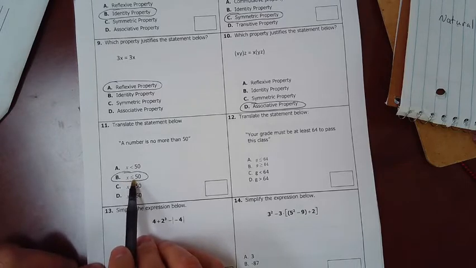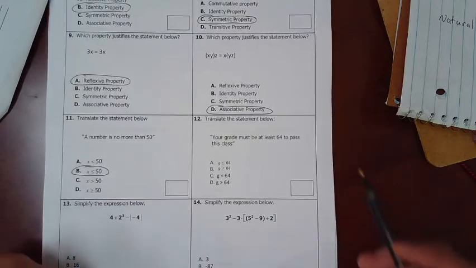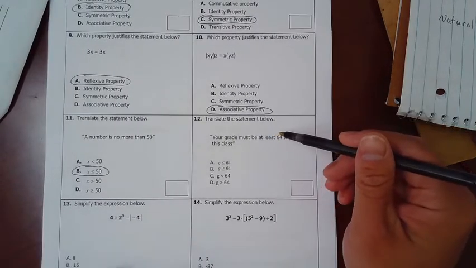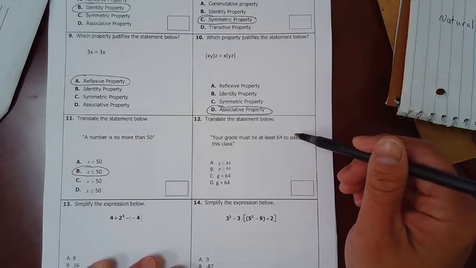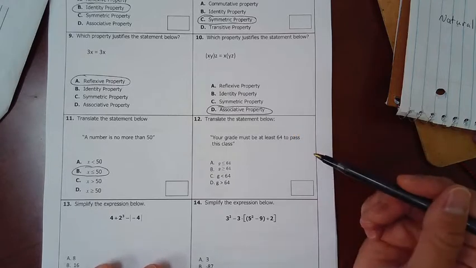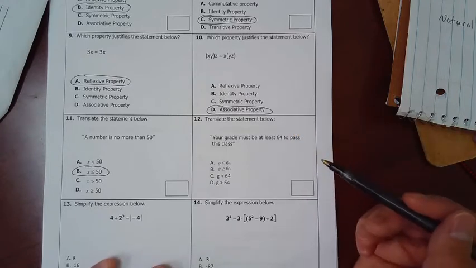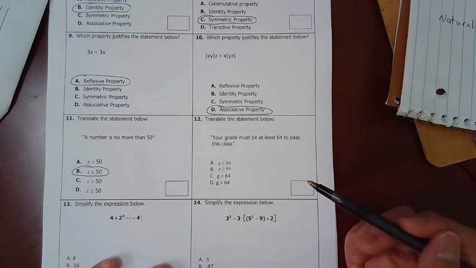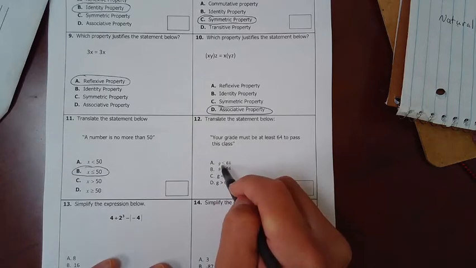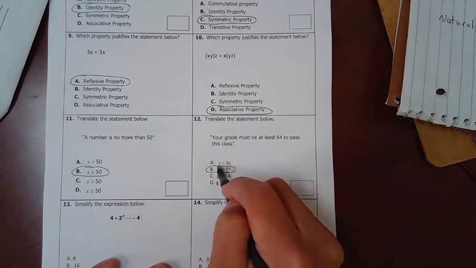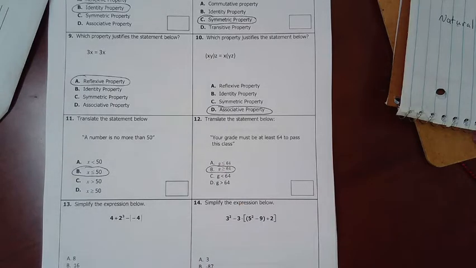All right, number 12, your grade must be at least a 64 to pass. So at least 64, you need to have a grade of at least 64. So it can be 64, or it can be greater than 64. Okay, so that's option B. G is greater than or equal to 64, and you pass.